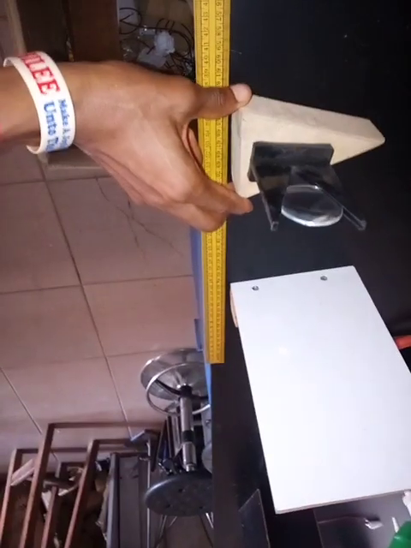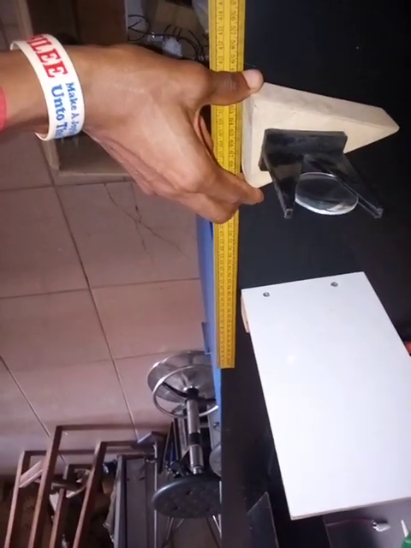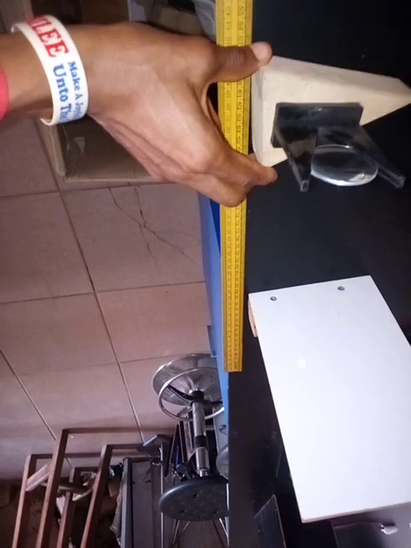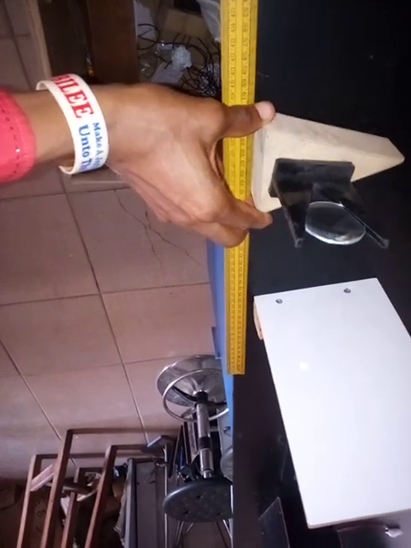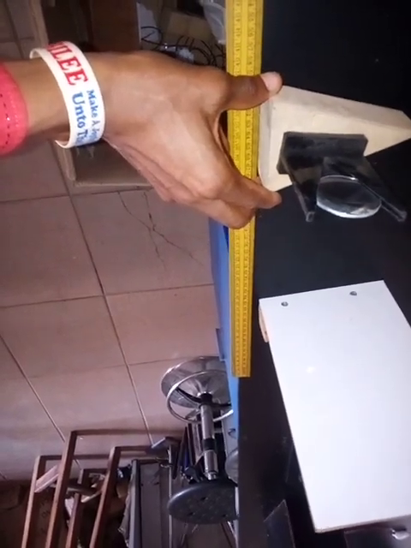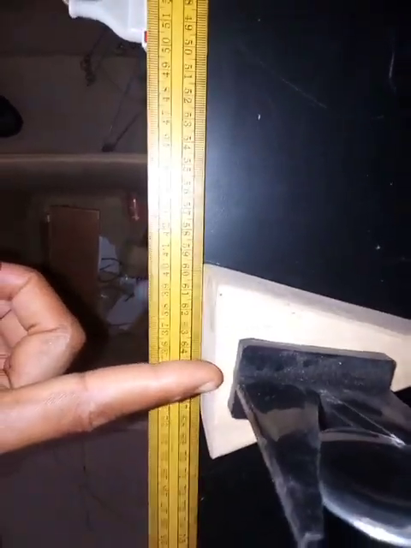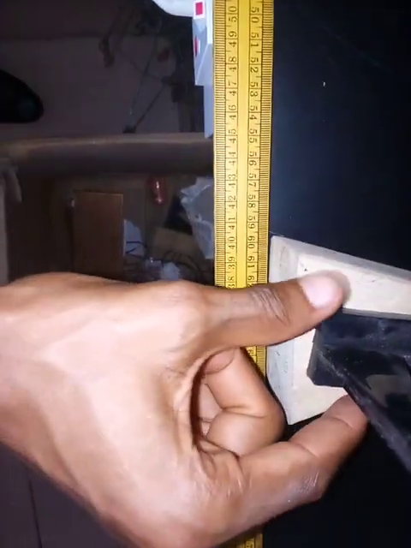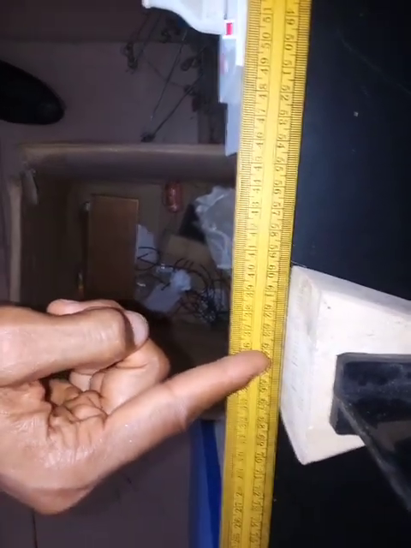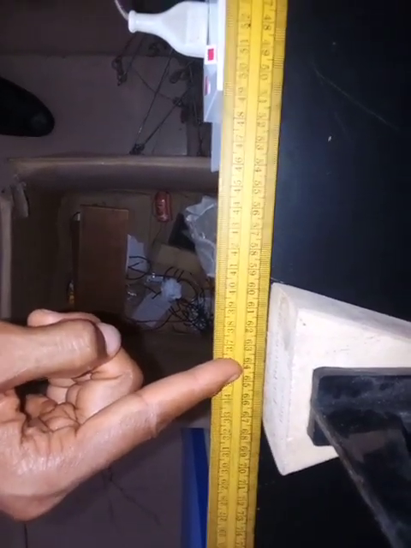So you check where you have a sharp image as you move back and forth, so that at the sharpest, you take your reading from the middle of the lens holder, that is 64.5 on the meter rule.